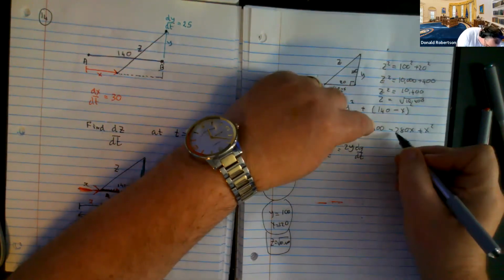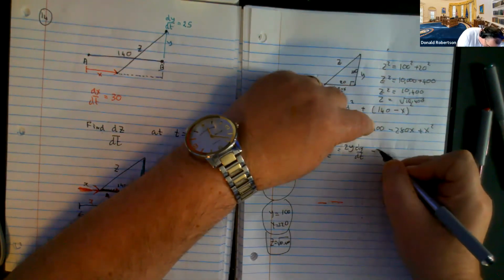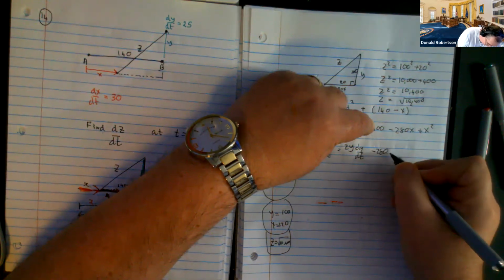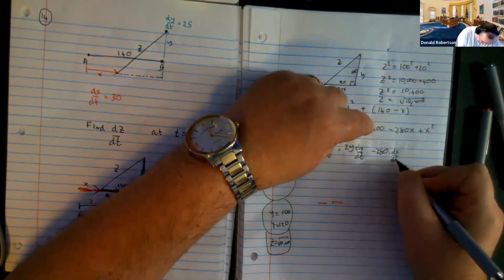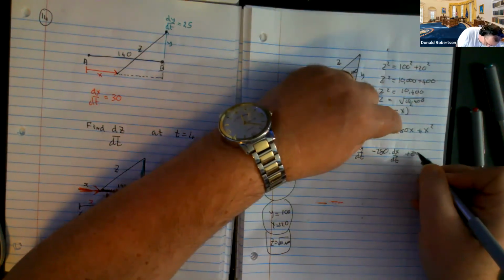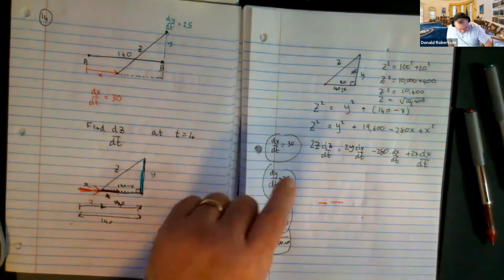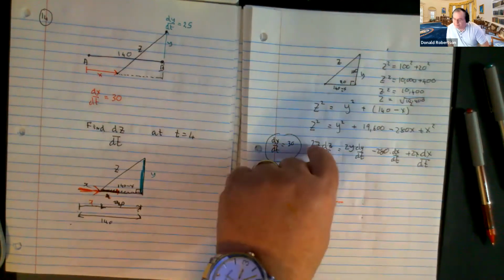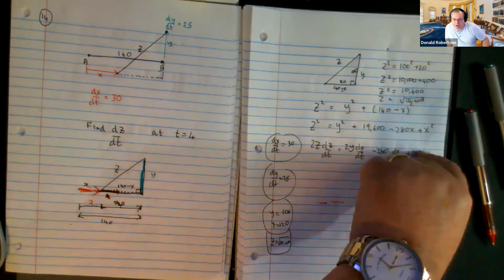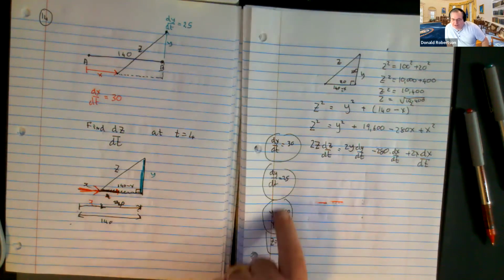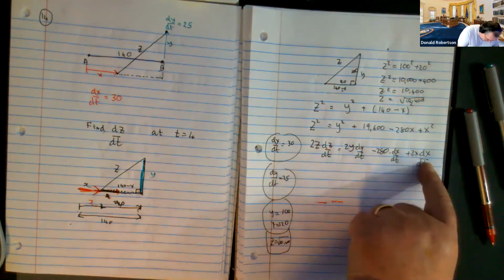If you differentiate this guy, you get negative 280 dx by dt. And if you differentiate this guy, you get 2x times dx by dt. So I've differentiated every single thing with respect to t. I'm now going to put these numbers in and see what we have.